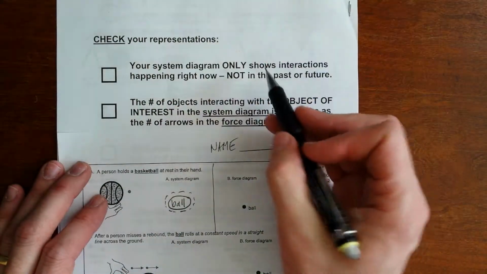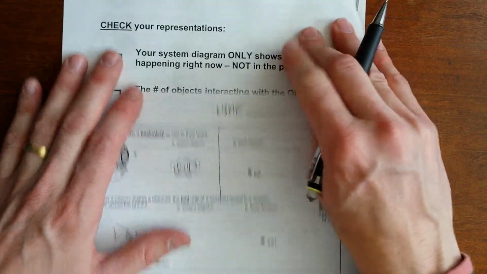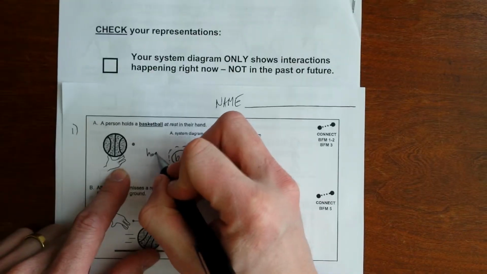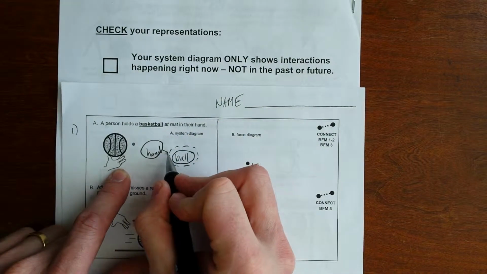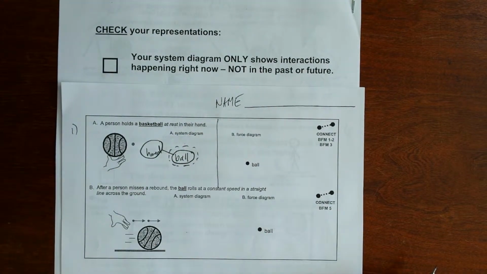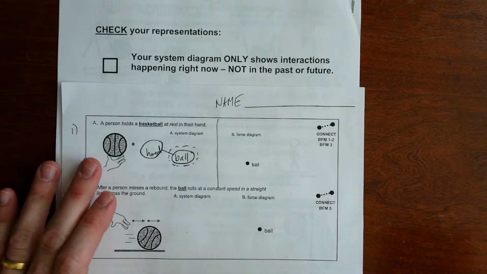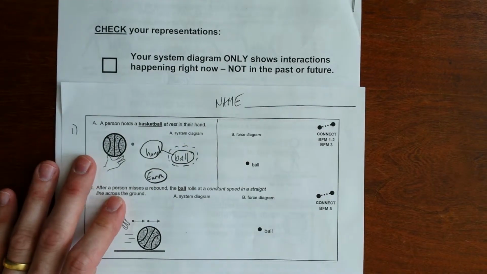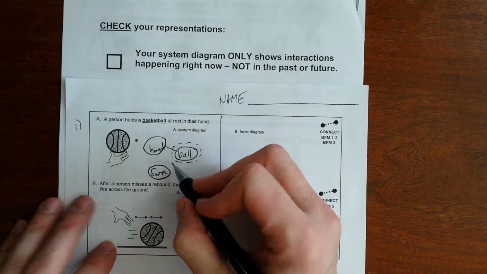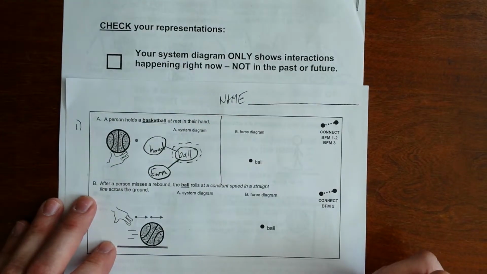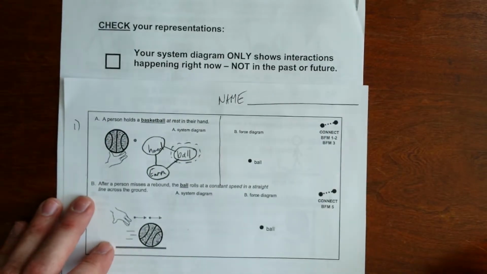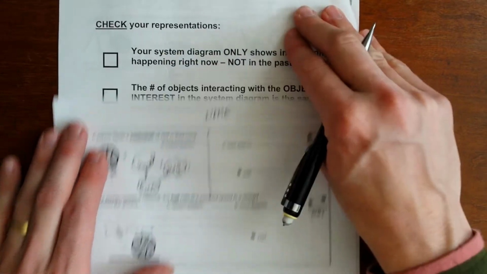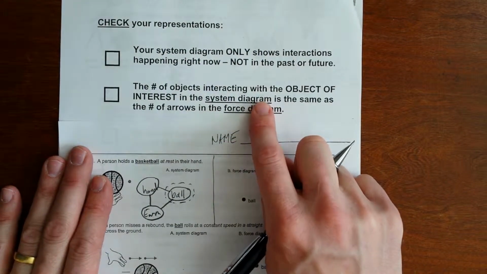Then we want to identify interactions happening right now, not in the past or future. So for example, a person's holding this ball in their hand. So I write the word hand and I show an interaction between the hand and the ball. And then one object that's always interacting with everything is the planet Earth. We call this interaction gravity, but the object is called Earth. So we show an interaction between the Earth and the ball, and an interaction between the Earth and the hand. This system diagram is done now. This shows all the interactions that we need, and we can move on to the second checklist item.